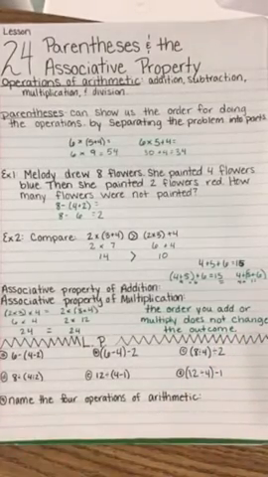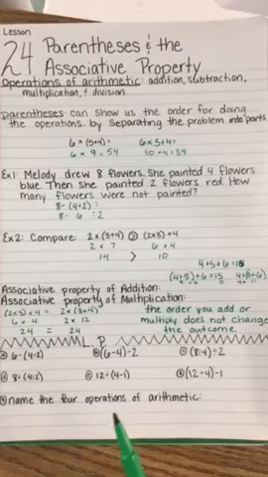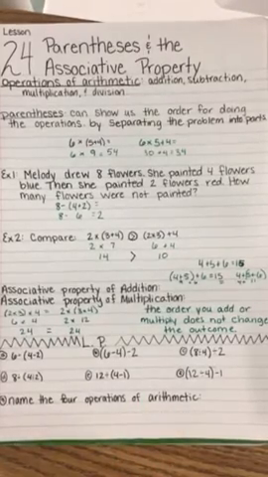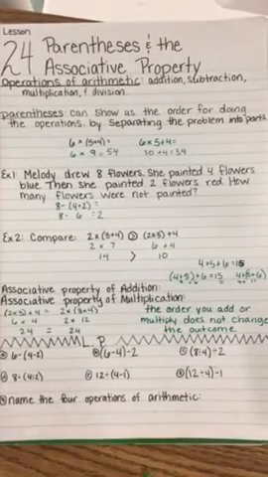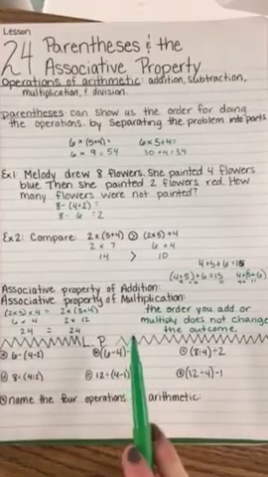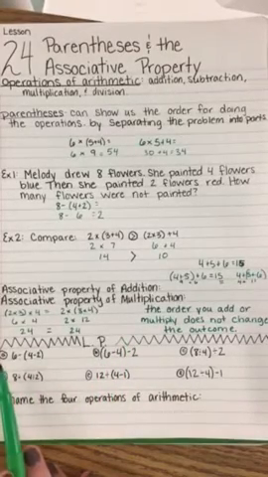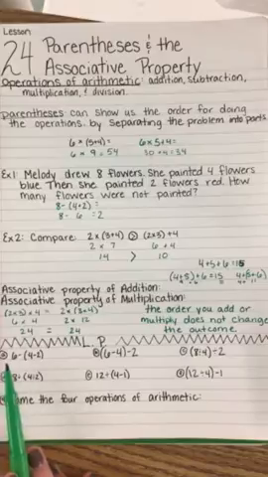But you cannot do that for subtraction or division. That would not work. So for your lesson practice today, you have A through G.